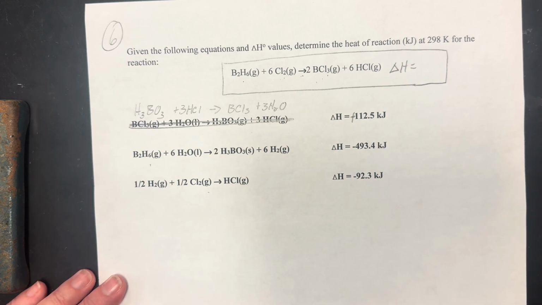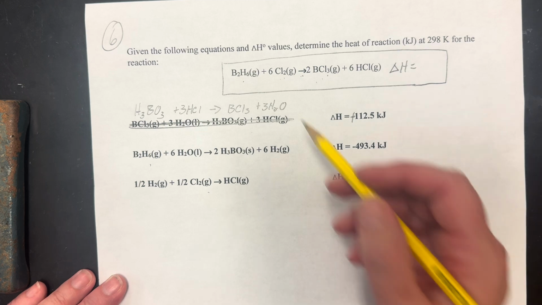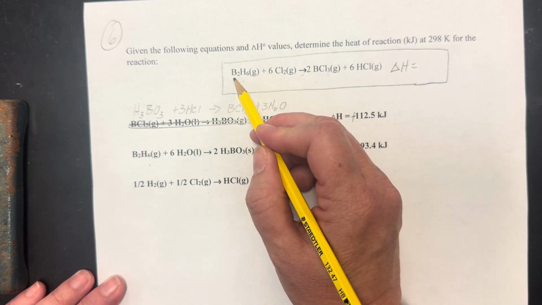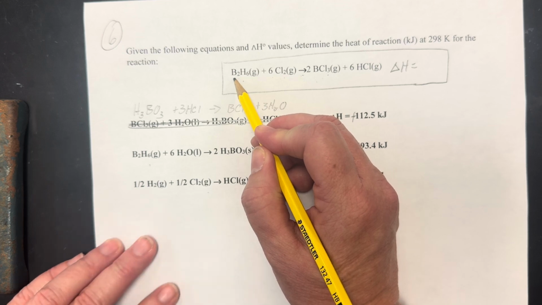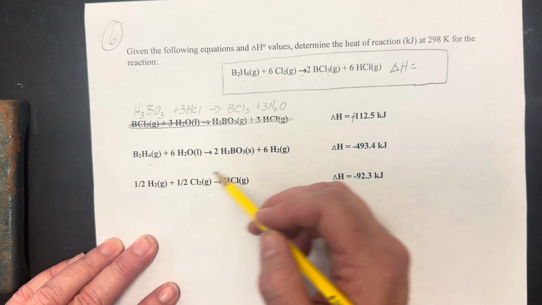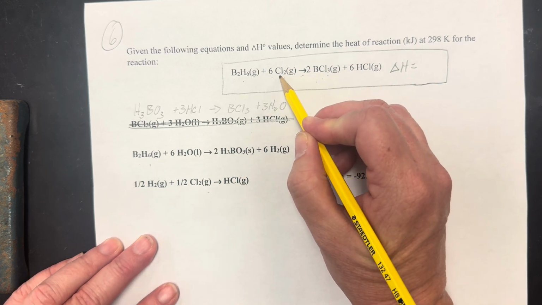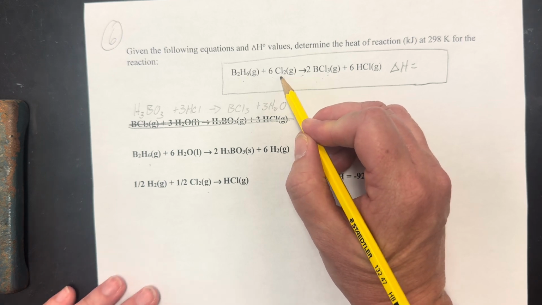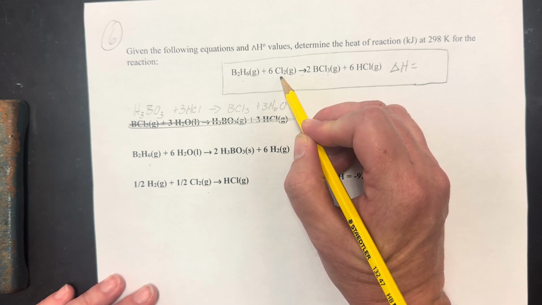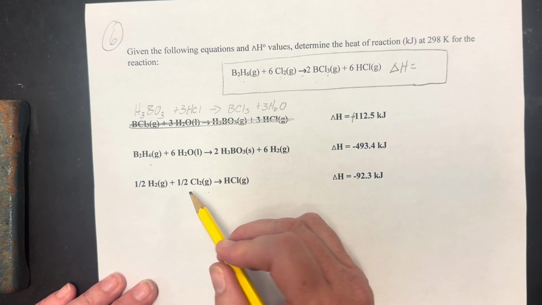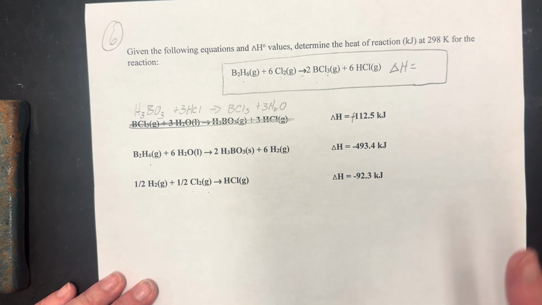Now I'm going to make sure I have the right amounts of things, and by amounts, I mean the coefficients. For B2H6, I have a coefficient of 1 in my desired equation and a coefficient of 1 down here. Good sign. For my Cl2, I have 6 Cl2 in my desired equation, and I only have a half of a Cl2. The halves seem weird, but with Hess's law problems, halves do show up.